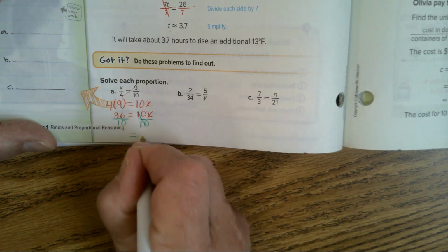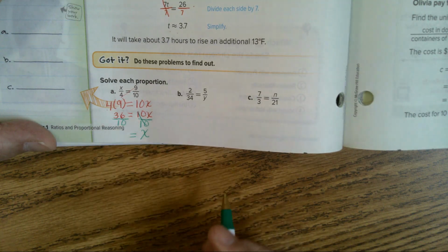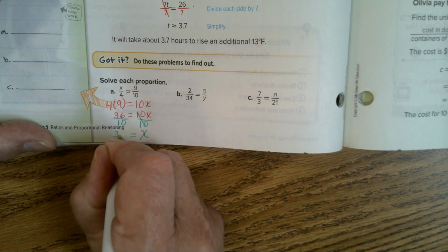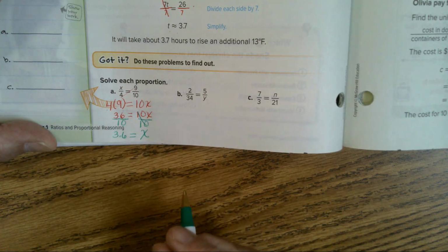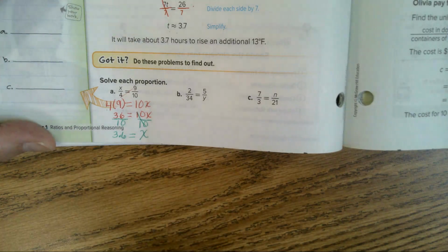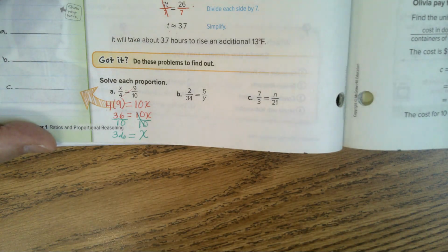Now you end up with your x, which is what you wanted, and 36 divided by 10 is 3.6. When you divide by 10, you just move the decimal point over one place. Are there any questions on how your letter A should look? Okay, can we go on to letter B?